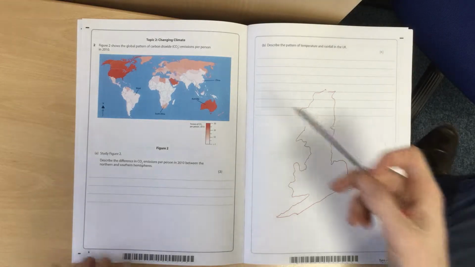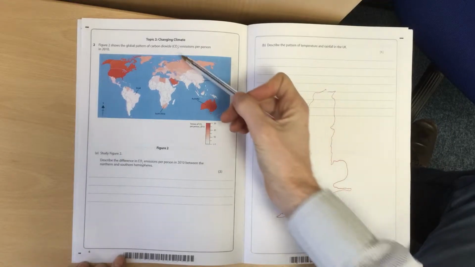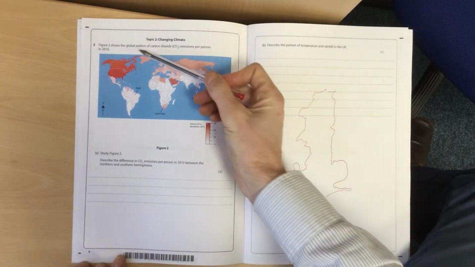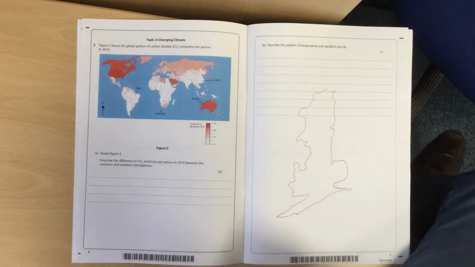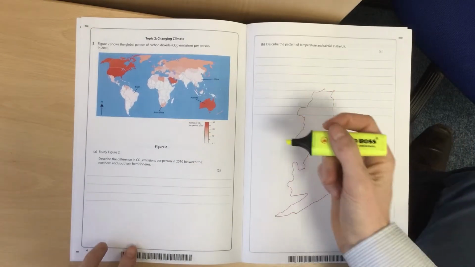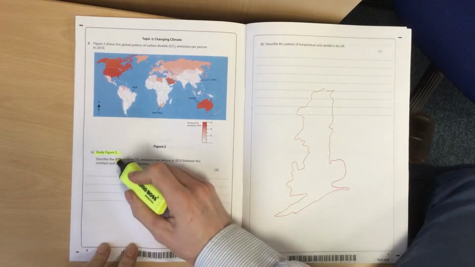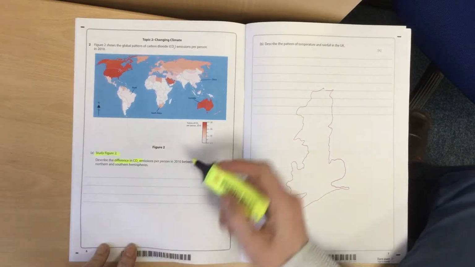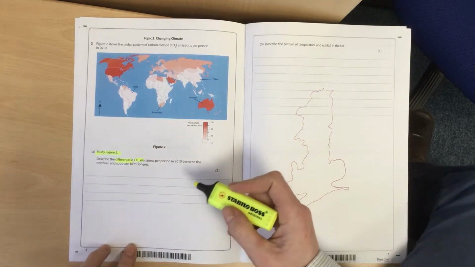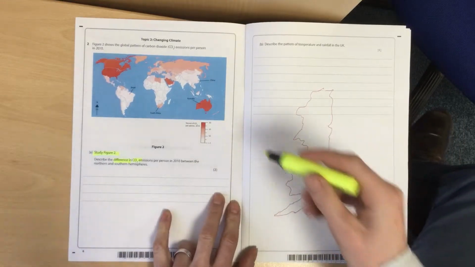Next question is all about climate change. So we're going to look here at the first bit of data, which is a map showing the global pattern of carbon dioxide emissions per person in 2010. It simply says, study figure 2, which is there, describe the difference in CO2 per person in 2010 between the northern and southern hemisphere. So that's pretty straightforward.